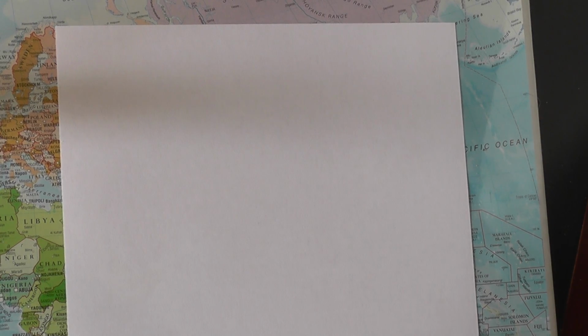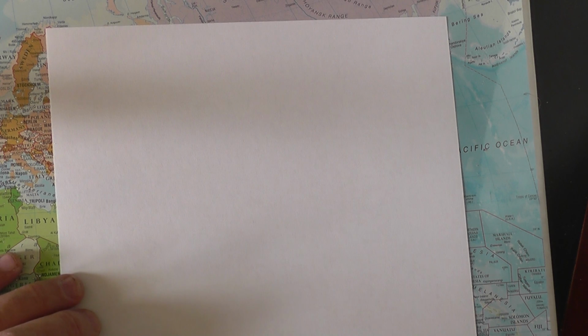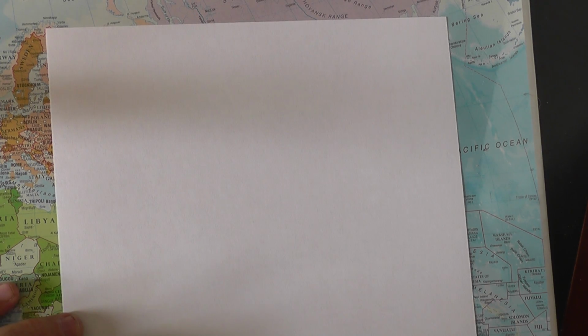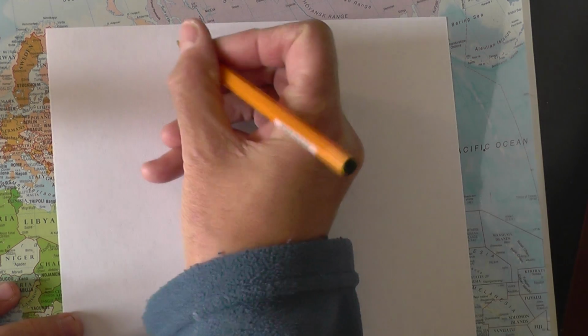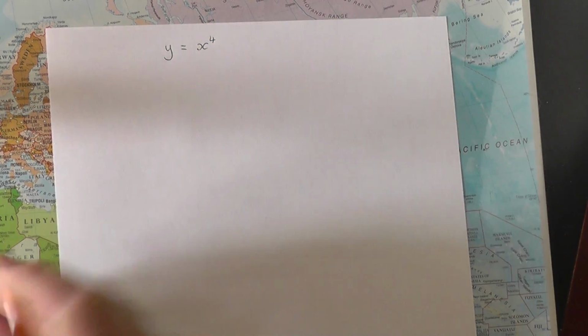Right, so let's have a look now at the start of the year 13 work on stationary points and points of inflection. And there's going to be a couple of subtle differences in this work. I'd like us to first start off by considering the curve y equals x to the 4.